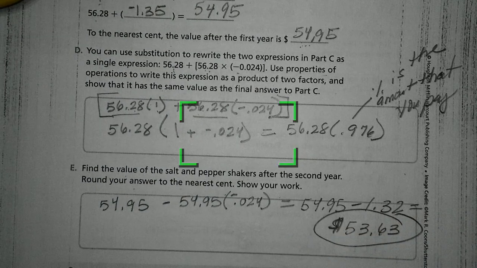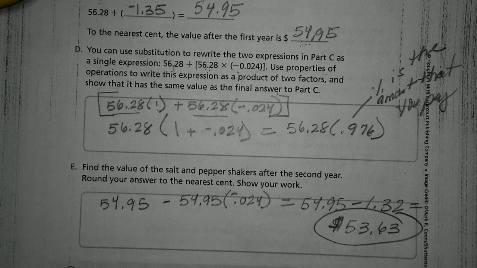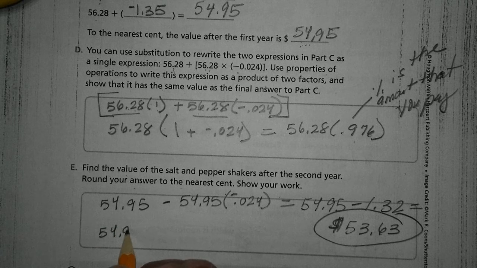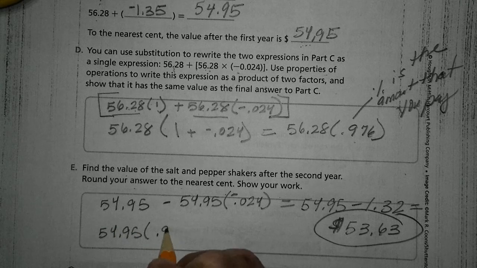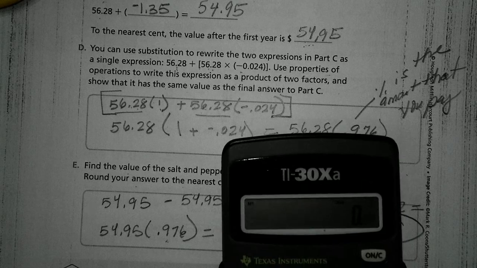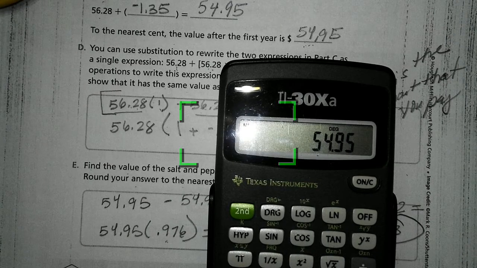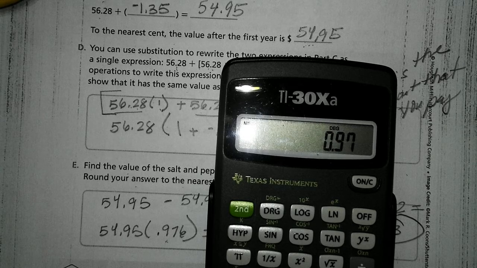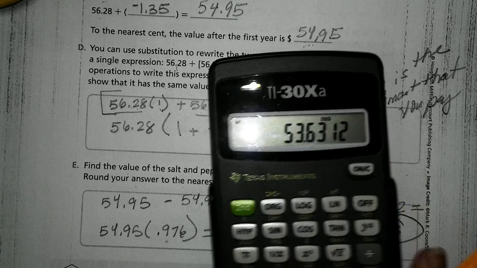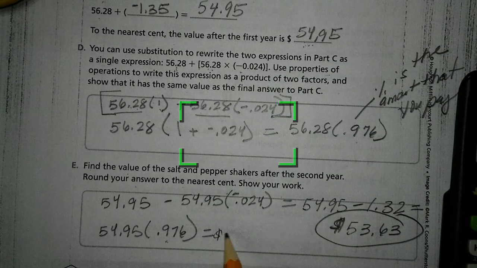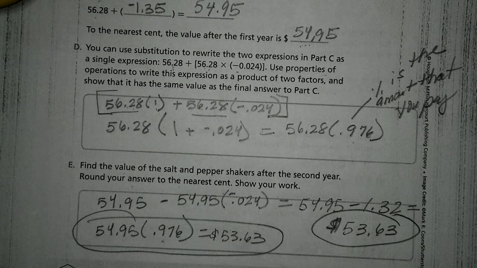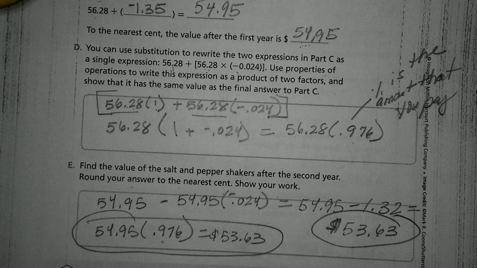Now, is that the only way I could have done it? No. I could have gone back up here and I could have taken the $54.95 and multiplied it by this. So if I do $54.95 times 0.976, I get $53.63. Isn't that what we had? Okay, so either equation would get you the right answer.